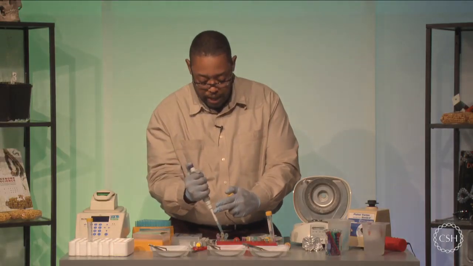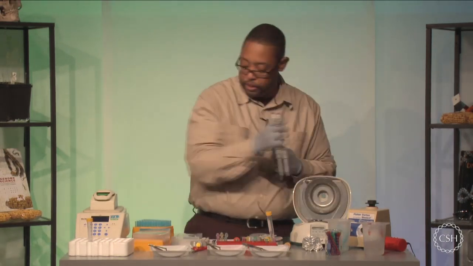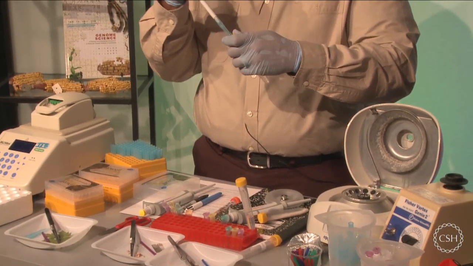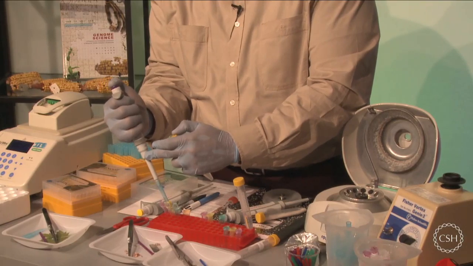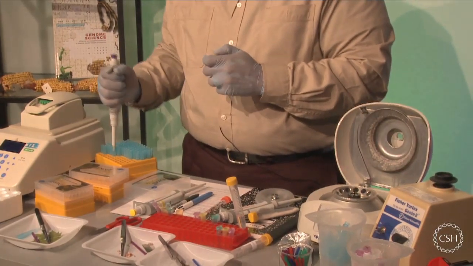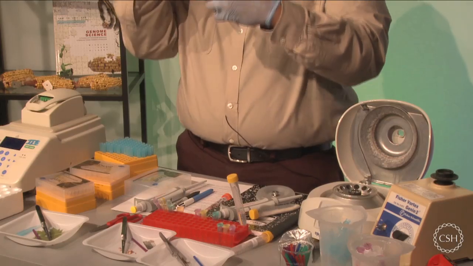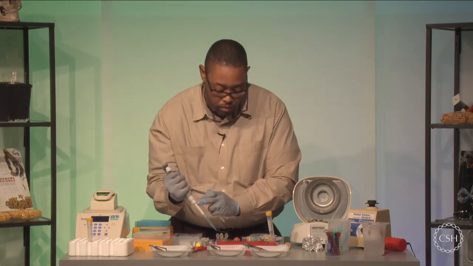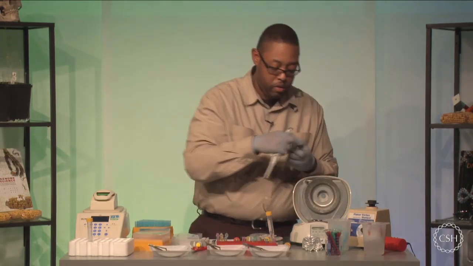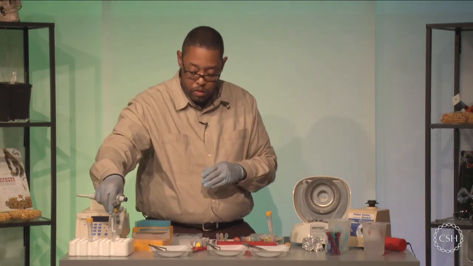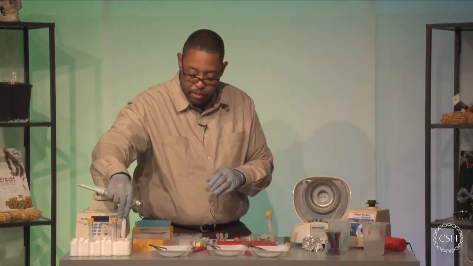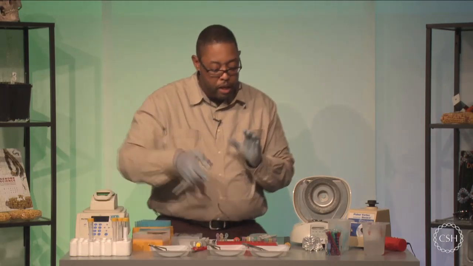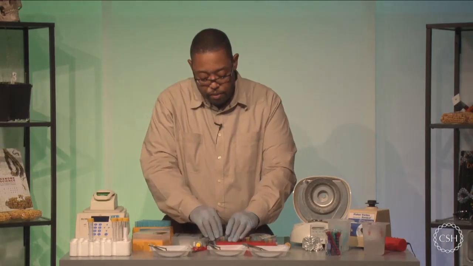Okay, so make sure you're adding your wash buffer to each test tube sterilely still. And I'm basically done with my silica resin and my wash buffer. And I'm also done with my lysis solution, so I'm just going to push those off to the side. So I've added the wash buffer, the second round.